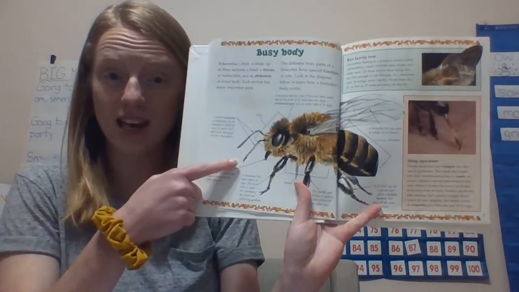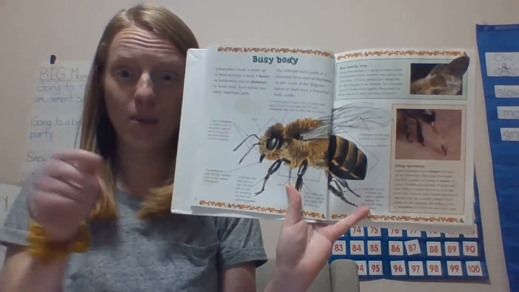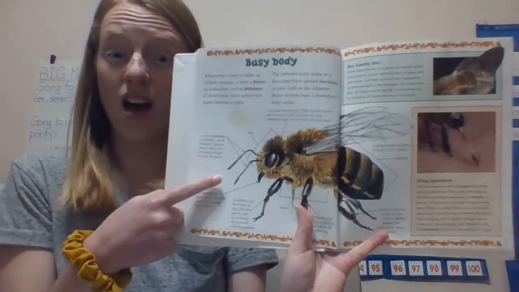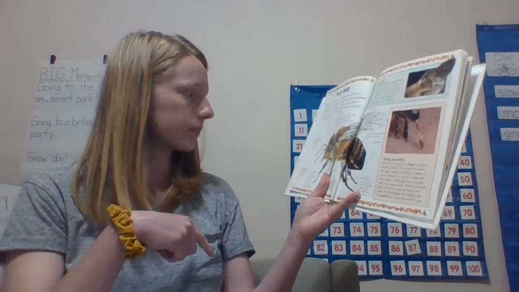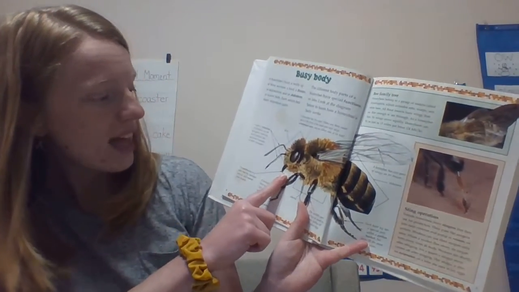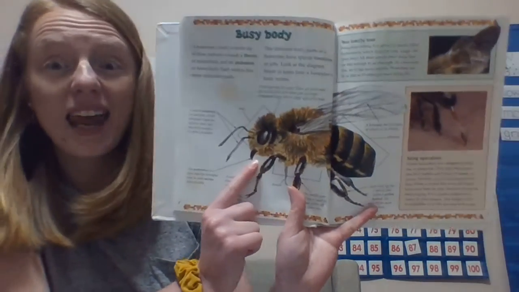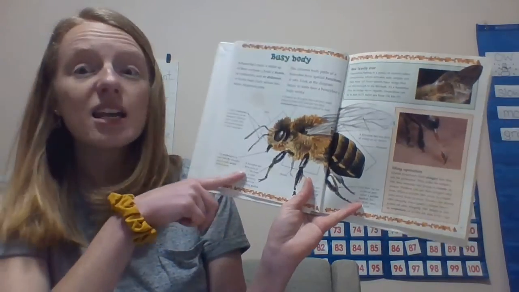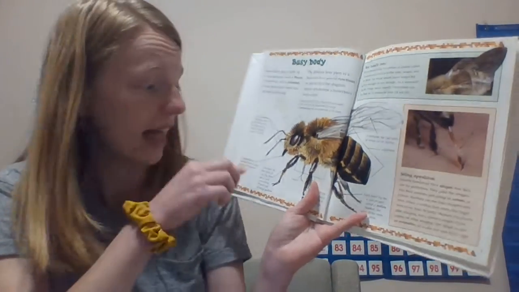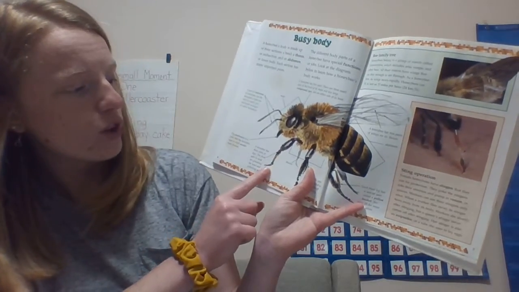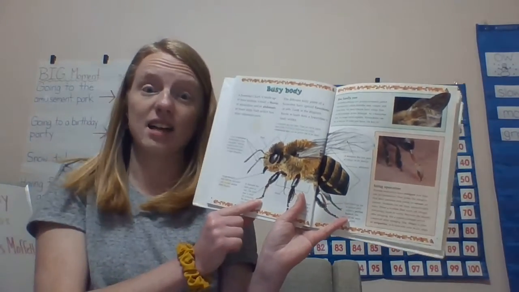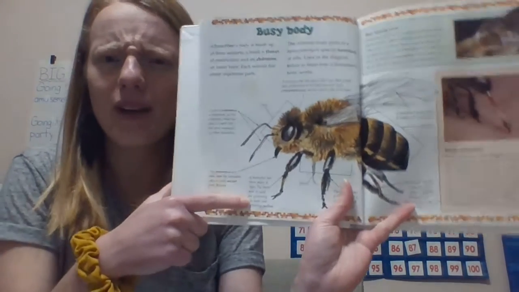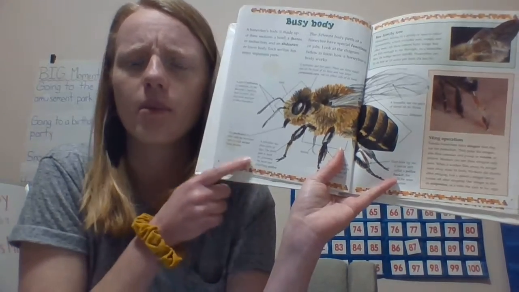So they use their antenna to feel things that are in front of them and also to smell. So we use our noses to smell. A honeybee would use its antenna. There's also a tube that helps the honeybee suck nectar or the sweet juices from flowers. A honeybee has 3 pairs of legs. The front pair is used for grooming the head and collecting pollen. So the front pair is to help keep its head clean and also to collect pollen from plants.